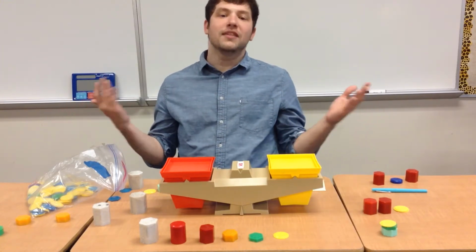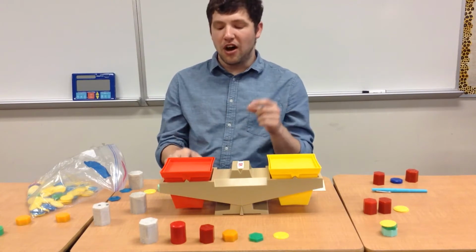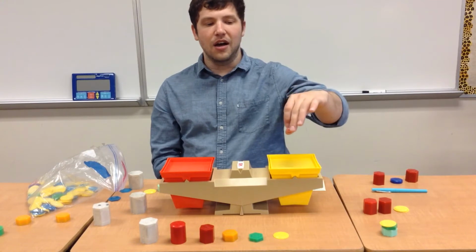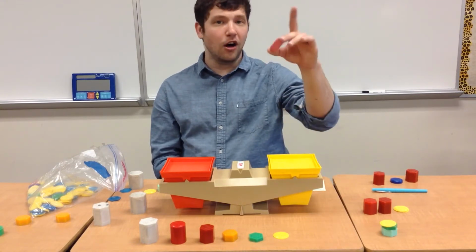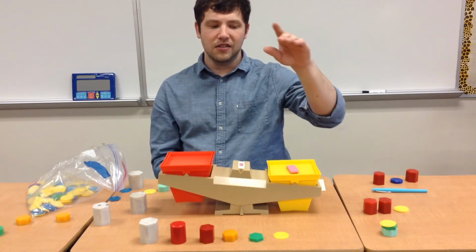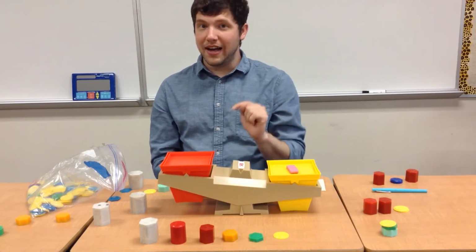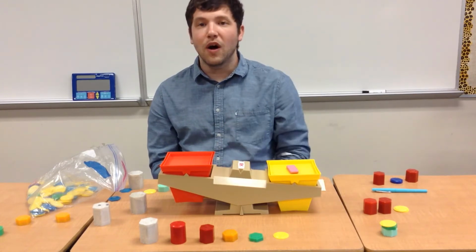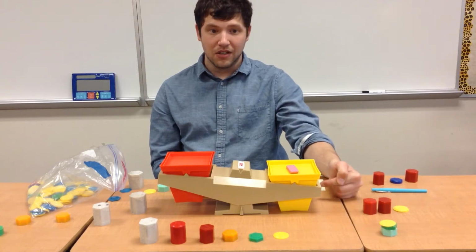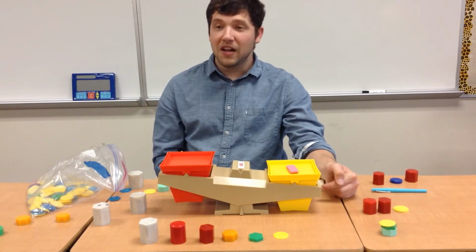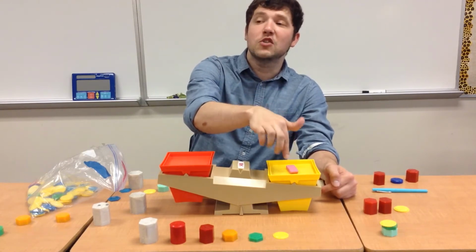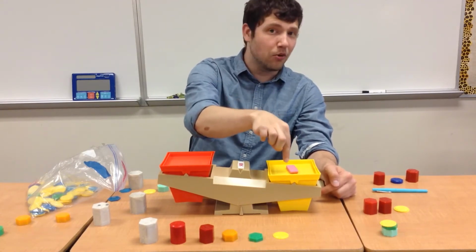Welcome back, everyone. We are going to go with our first object, which is the eraser. So I'm going to put all of the ones that we are measuring today on the yellow side. When I put it over here, one thing we notice is that the yellow side goes down. So when the yellow side goes down, that means this side has more mass.